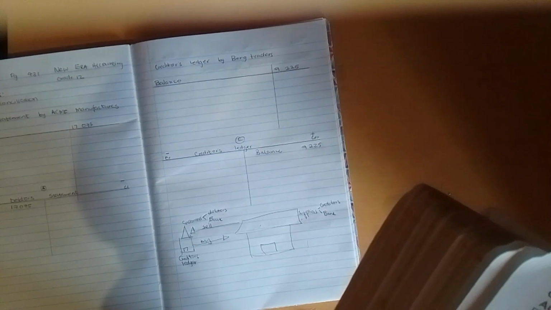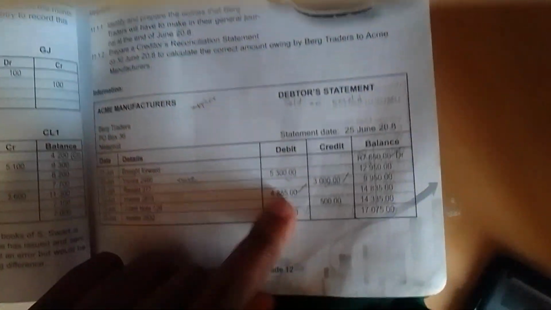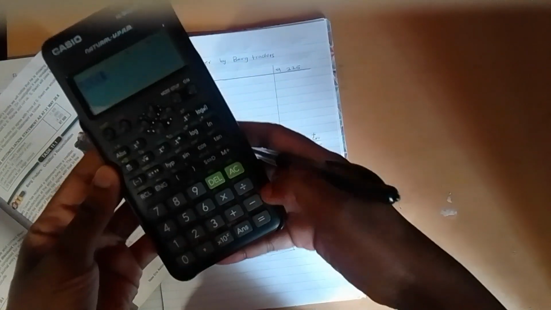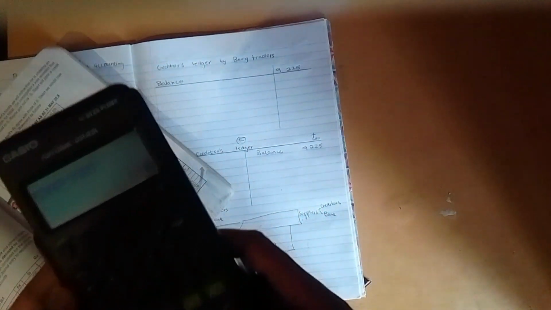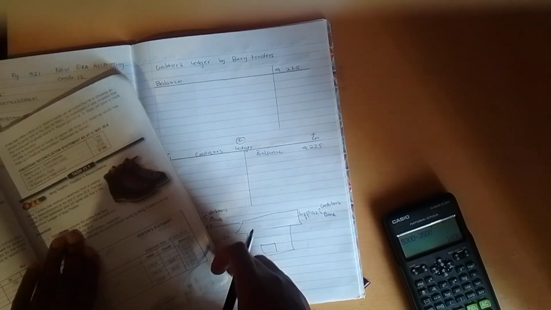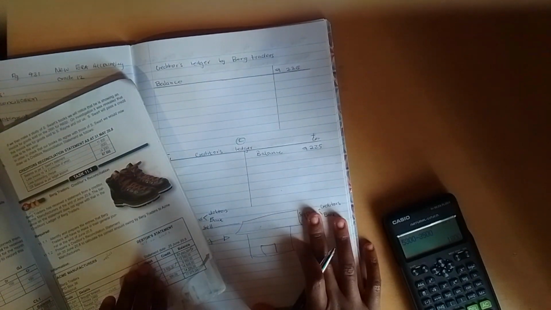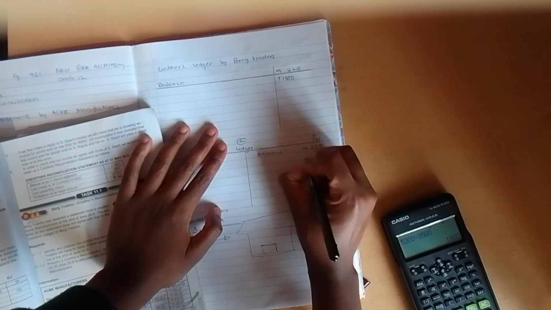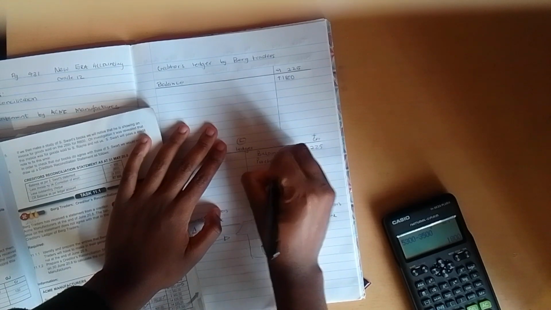So where are you going to fix the mistake? In the creditor's ledger. They said it's 3.5, but they took goods worth 5.3. So first take the difference between 5.3 and 3.5. The difference is 1,800, meaning they increased their liability with 3.5 instead of 5.3. So we still have to add 1,800, because they still owe the extra 1,800.